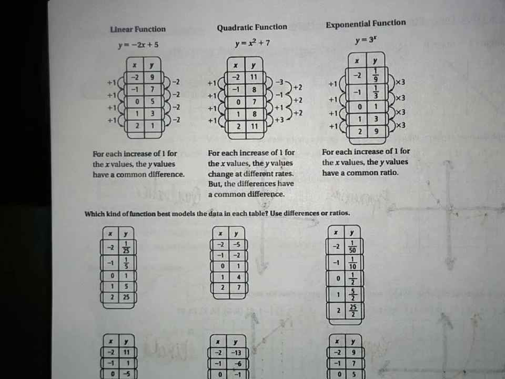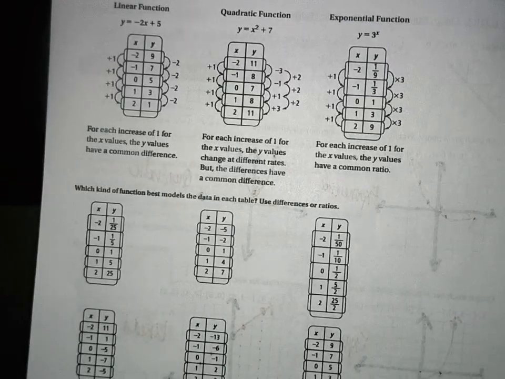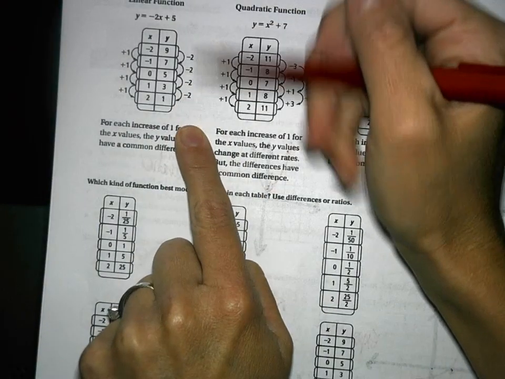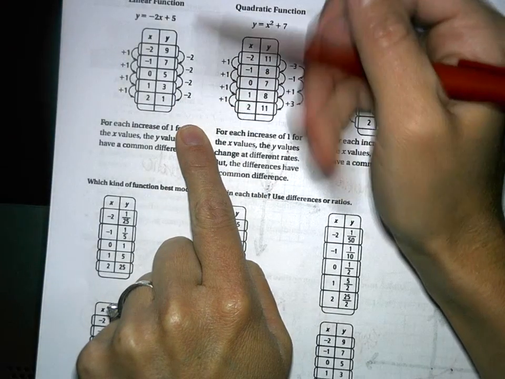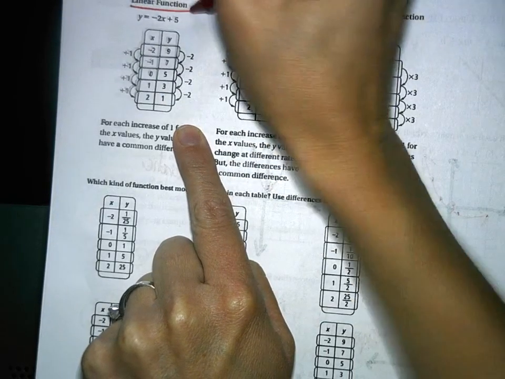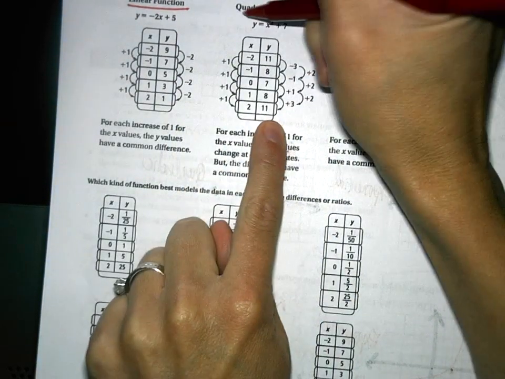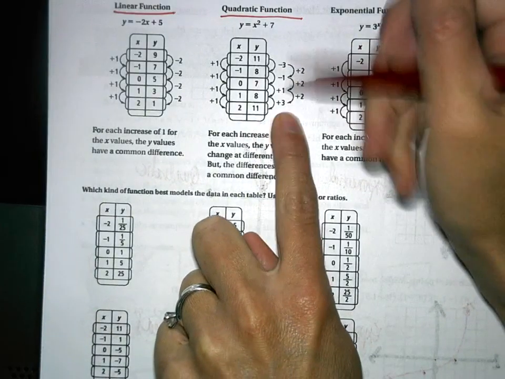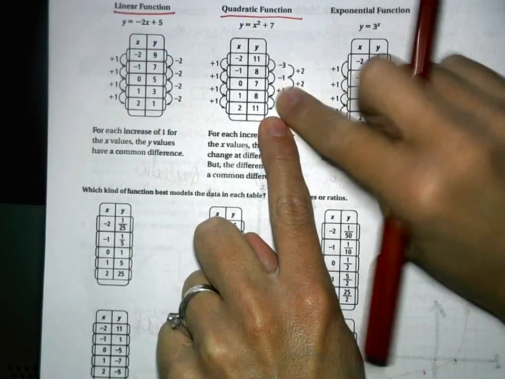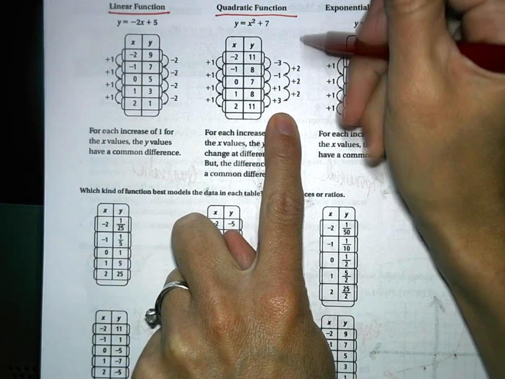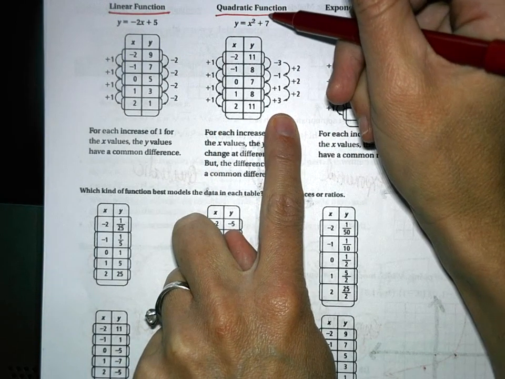Okay, so within functions, if you have a common difference, either increasing or decreasing, that's constant, that will be a linear function. A quadratic function is where you start by looking at the first differences and notice that there's really nothing in common, and then at the second set of differences, it's all the same. That is a quadratic function.